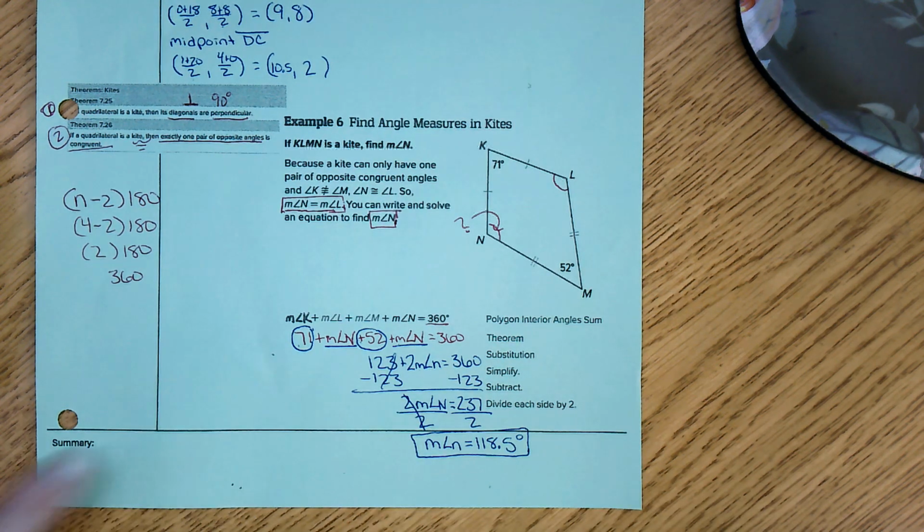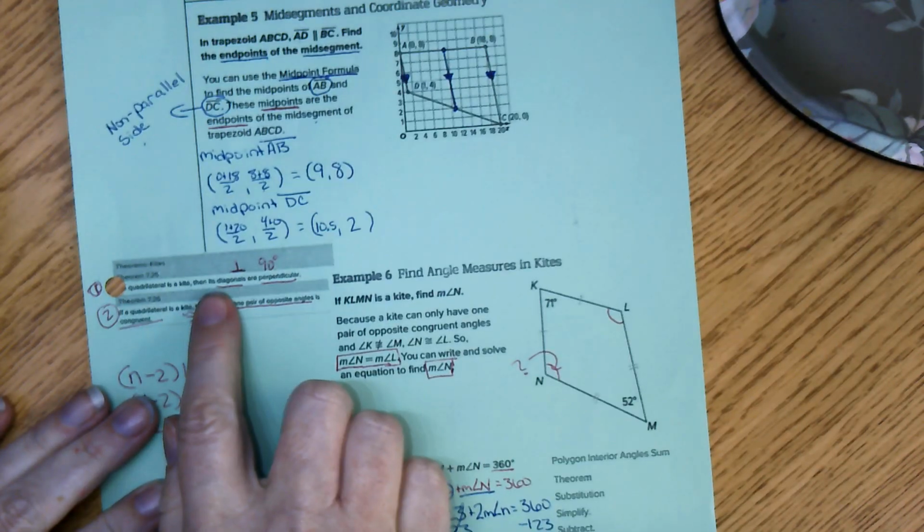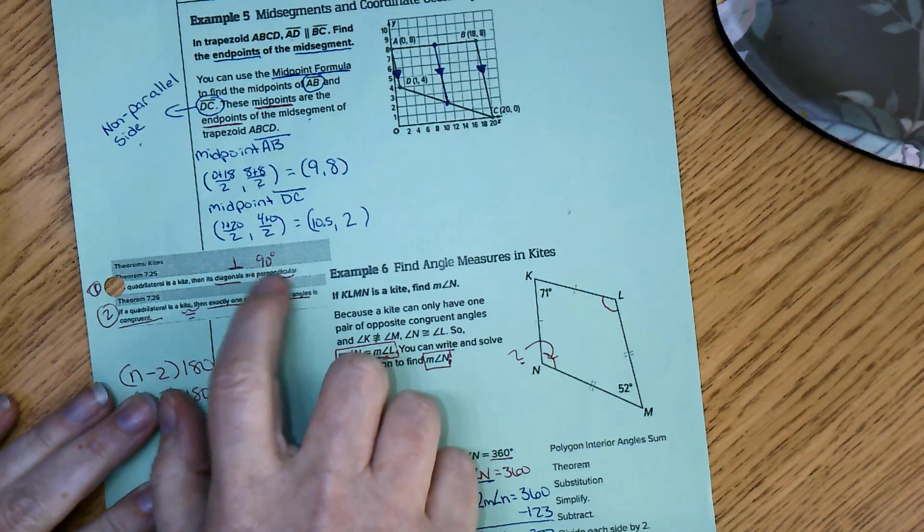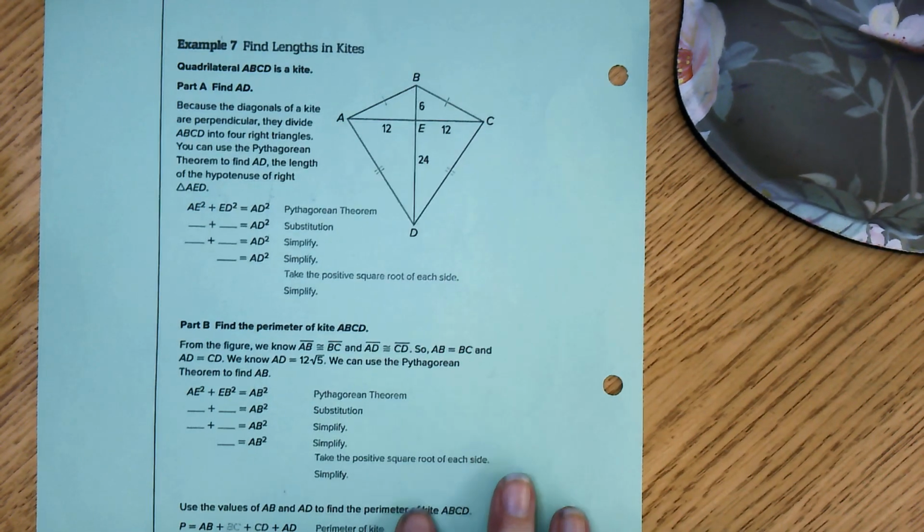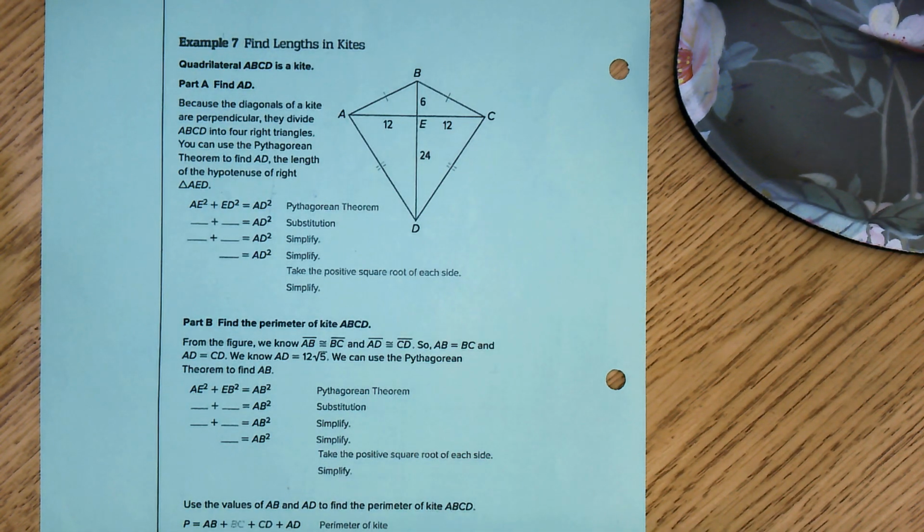Okay, so don't forget, in your summary area, you're going to write a summary for section 7-6. All right, on the back, we're going to do a little more exploring with our kites. We're also going to use the fact that the diagonals form perpendicular lines, which are right angles, and they form 90-degree angles. We need to know that. So we have this kite back here, and we're going to find lengths on this kite.